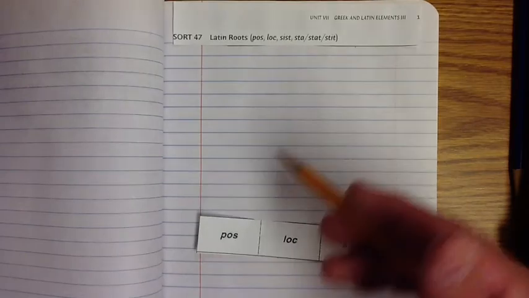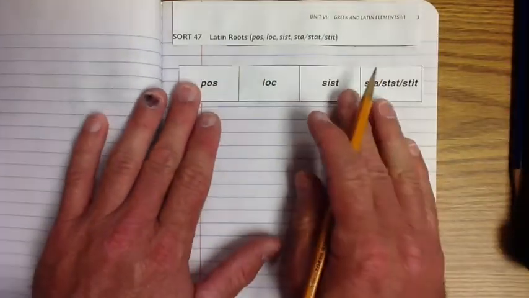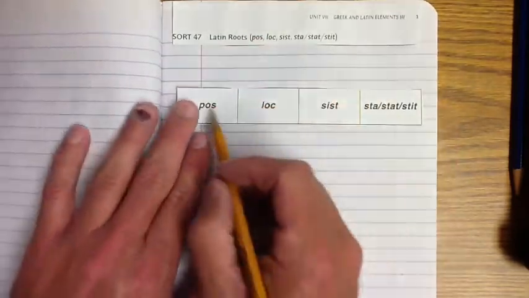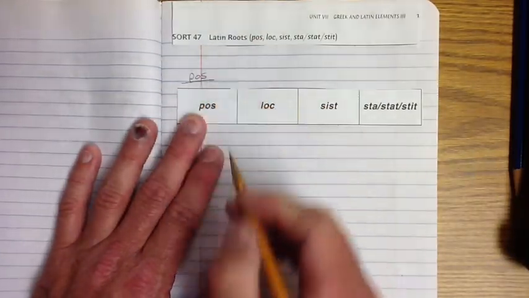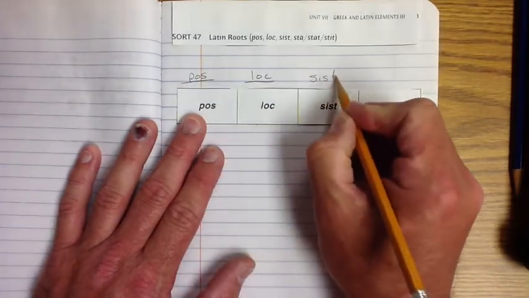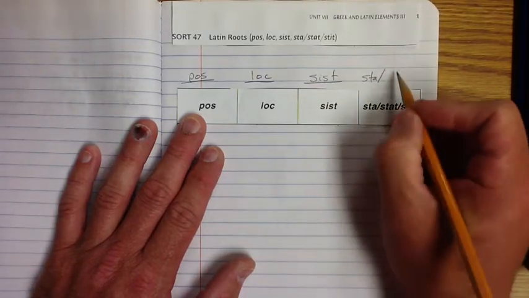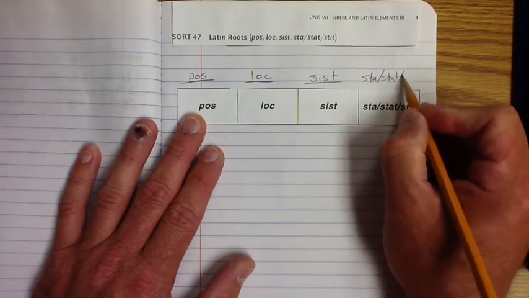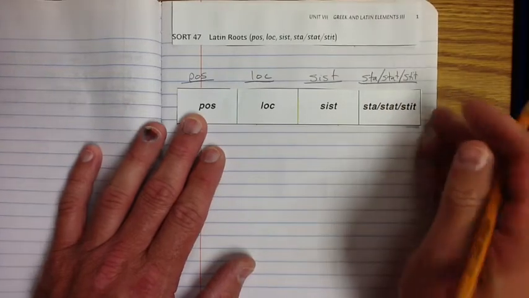P-O-S, L-O-C, S-I-S-T, S-T-A, S-T-A-T, S-T-I-T. So let's write this up here. You notice that I didn't cut this out again. So we're going to put P-O-S, underline, L-O-C, underline, S-I-S-T, underline, S-T-A slash S-T-A-T slash S-T-I-T, underline.